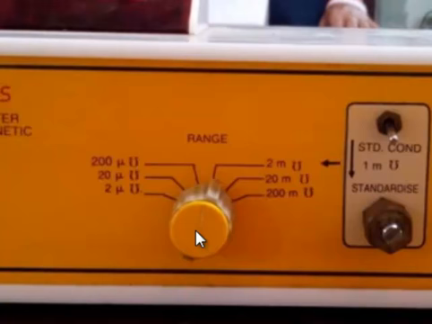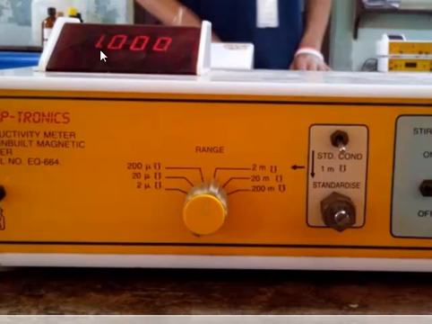However, the solutions that we use for our regular titrations have conductance in the millimhos range, and hence we will be taking a reading at a range of 0 to 2 millimhos, or 2 to 20 millimhos, or from 20 to 200 millimhos. This is a switch required for standardization of the conductometer. As you can read clearly here, when you put the switch down as indicated by this arrow, the standard conductance will be 1 millimho. Since this switch is already down, it is 1.000. So 1 millimho or 10 to the power minus 3 mhos.